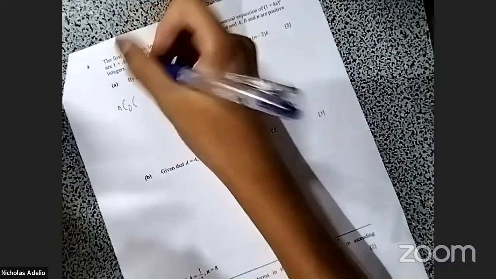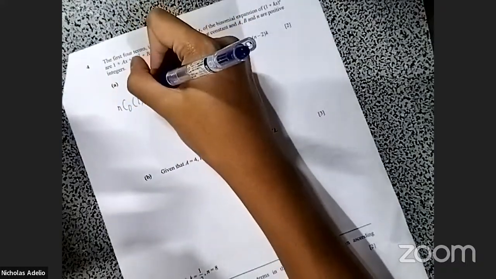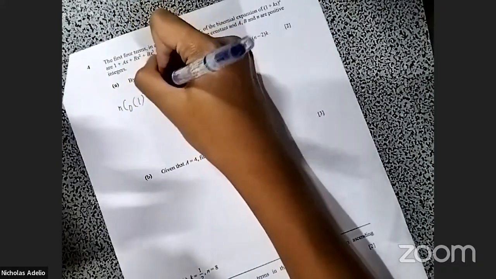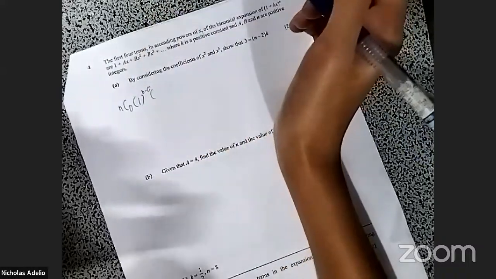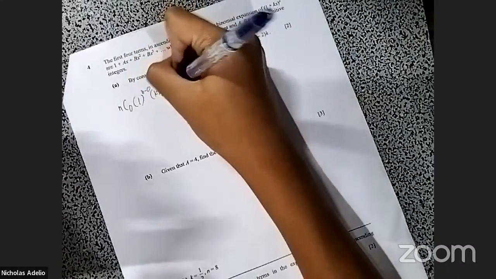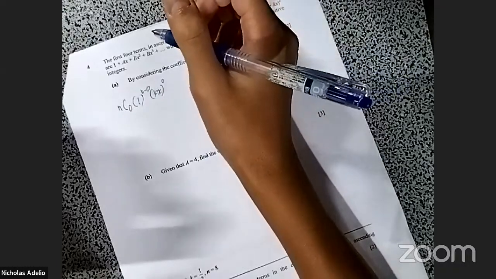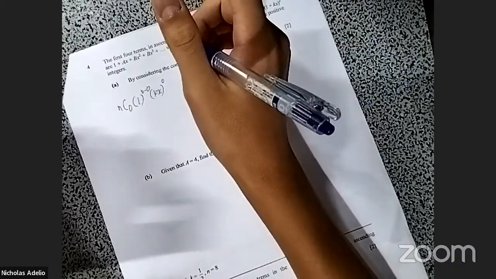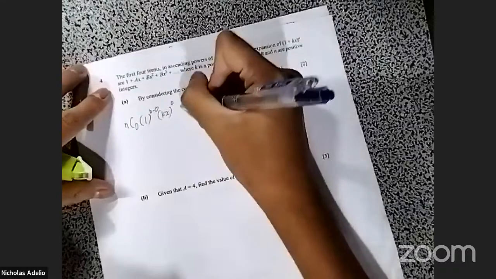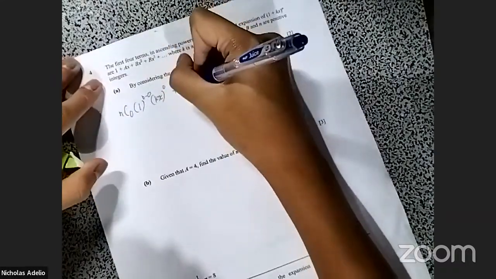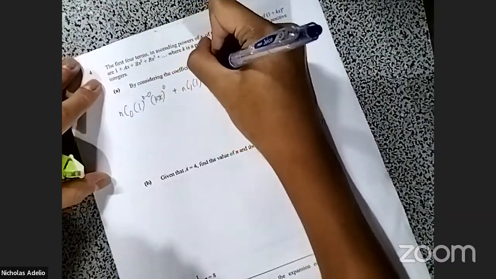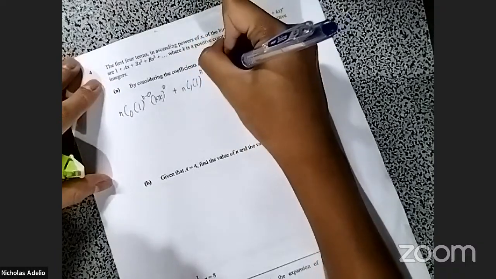Yeah, NC0 is 1, obviously. Then it's N minus 0, and it's going to be a kx. We don't know that yet. Then that's going to be NC1, 1, N minus 1, kx.